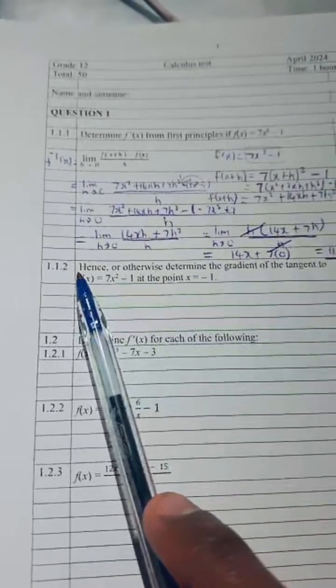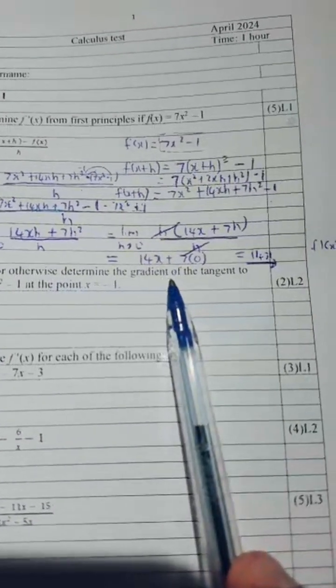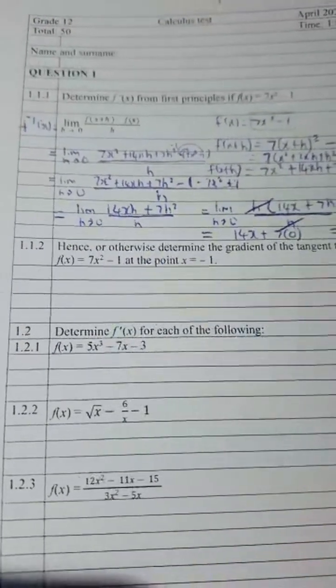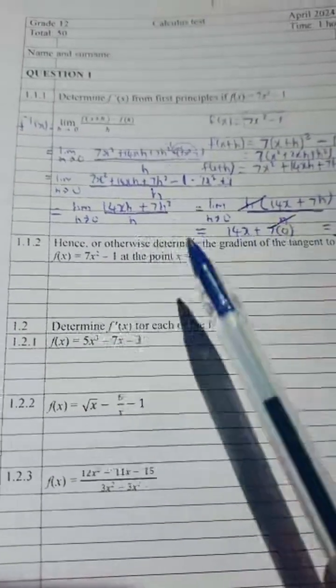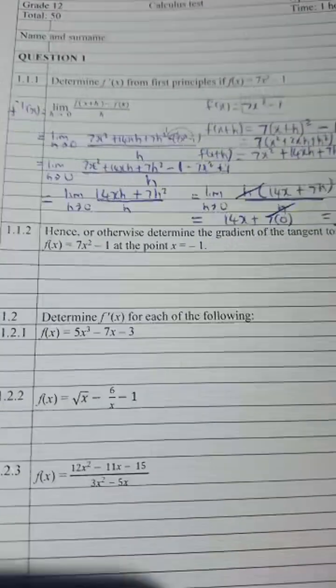Let's go and do 1.1.2. The question says, hence or otherwise determine the gradient of the tangent to f of x is equal to 7x squared minus 1.